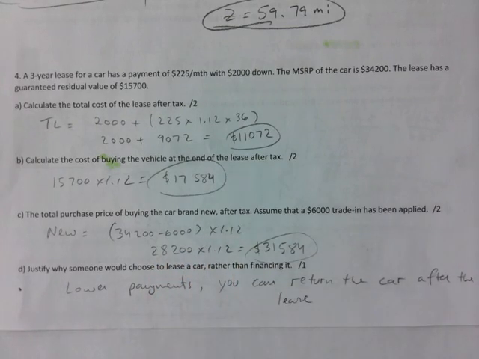Why should someone lease a car? Lower payments, and you can return the car at the end of the lease. You always drive a new car, but with financing, you're not always driving a new car, right?